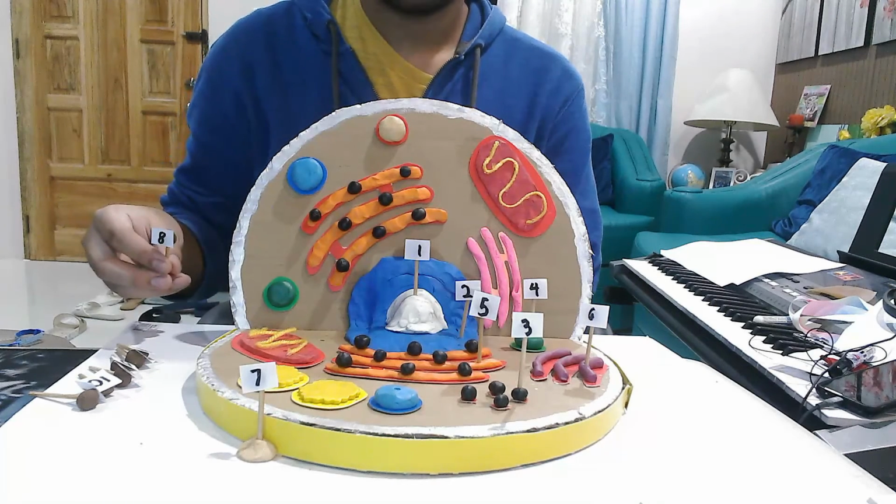The cytoskeleton. It is a network of fibers made up of the microtubules and microfilaments. They maintain the shape and give support to the cell.